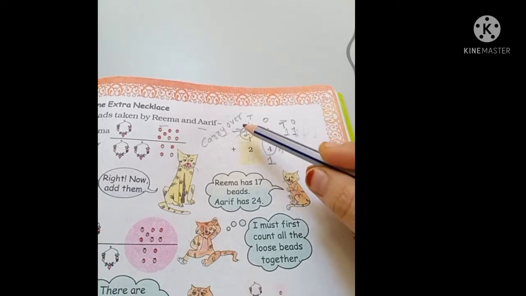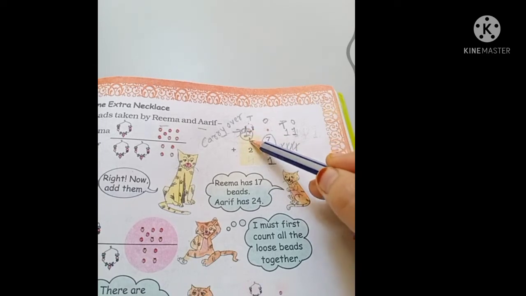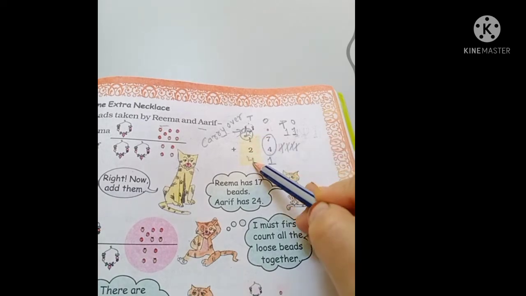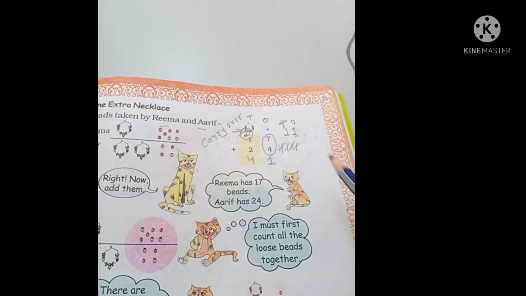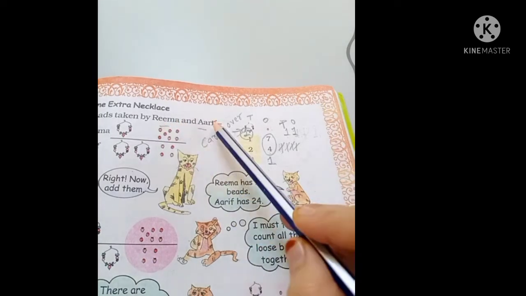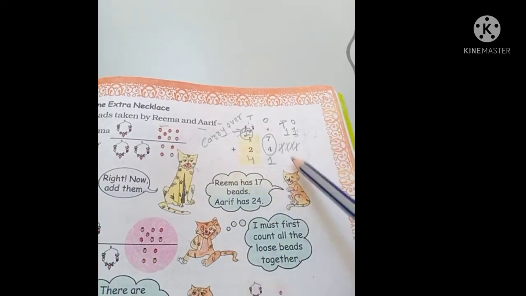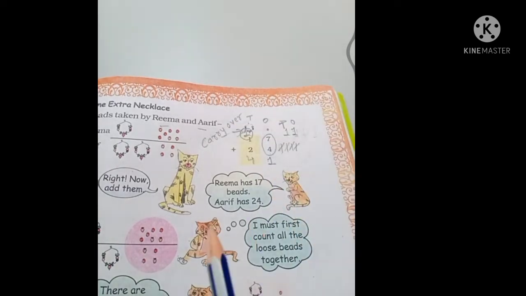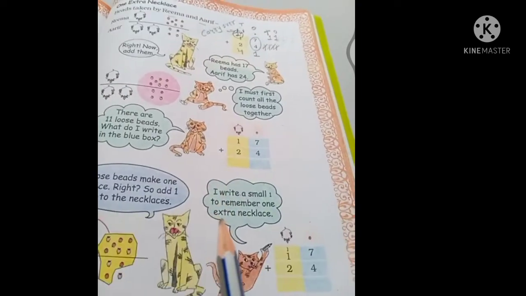So let's add first this carry over with this number, means 1 plus 1 which is 2, and 2 plus 2 which is, we get answer 4. So if you are finding the total of how many Rima and Arif have, the total is 41. Everyone understood? So students, this answer you don't have to write down because this process is already given over here.